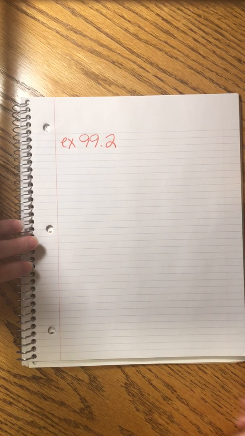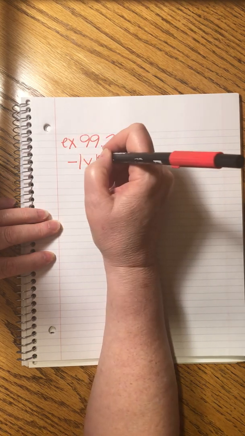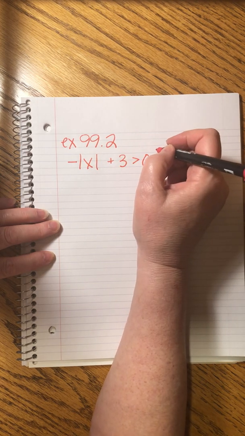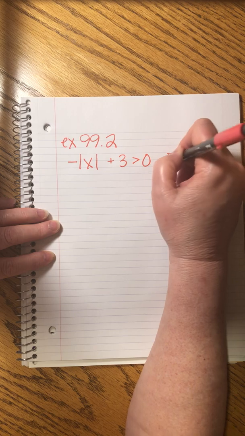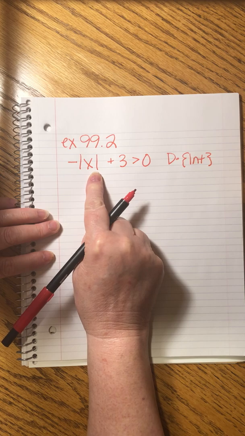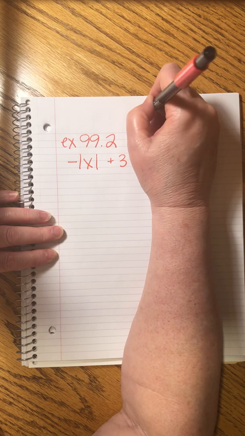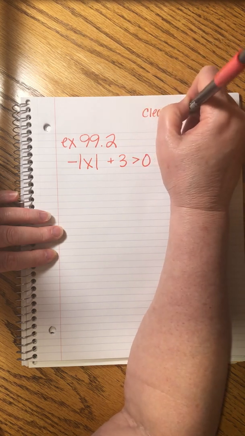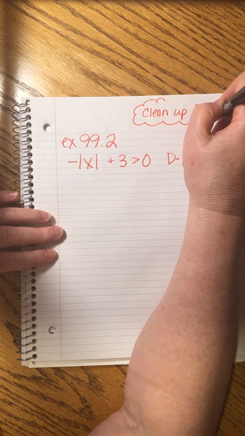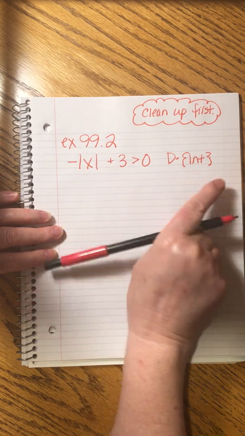All right, this time we're supposed to graph minus absolute value of x, domain equals the integers again. Now, before we do our absolute value split, we're going to clean up first. And what I mean by that is, let's get this algebra taken care of. That minus sign doesn't belong there, and this minus 3 needs to go to the other side.